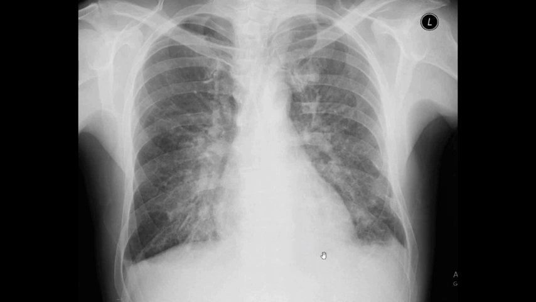Then what is interesting here, if we look closely, maybe it is a little bit hard to see, there are small horizontal white lines here at the basal parts of the lung fields. Maybe they are a little bit harder to see, but they are present, especially this one.